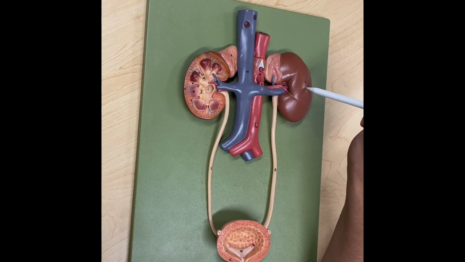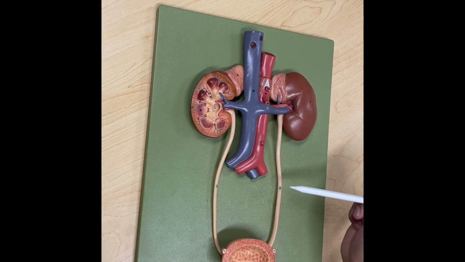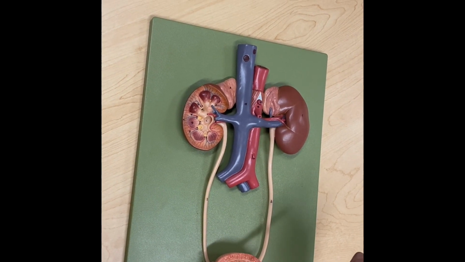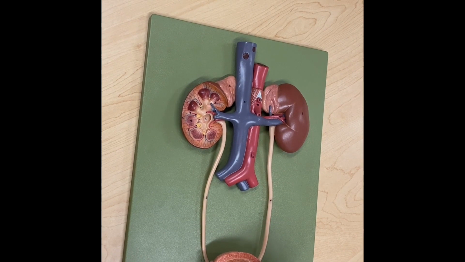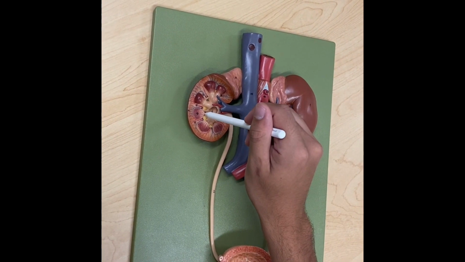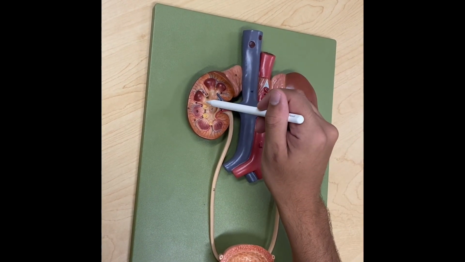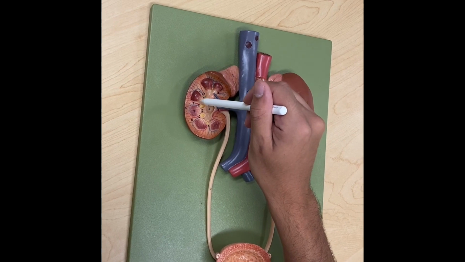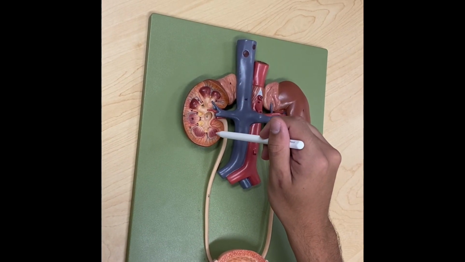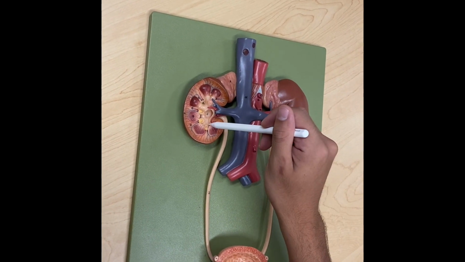These are the kidneys, and these are the renal veins, the ureters. Down here is the detrusor muscle, the rugae, the trigone. Up here is the renal sinus and the major and minor calyx. Here is the renal cortex and the renal medulla. Here is the renal pyramid and the renal papilla.